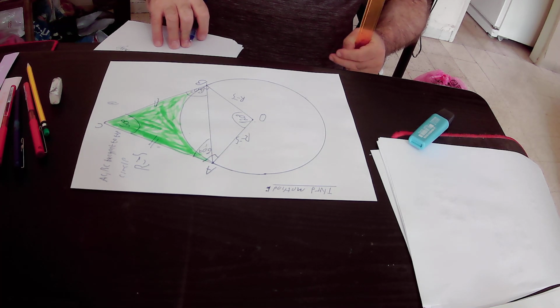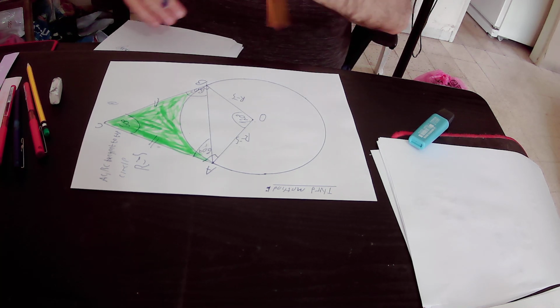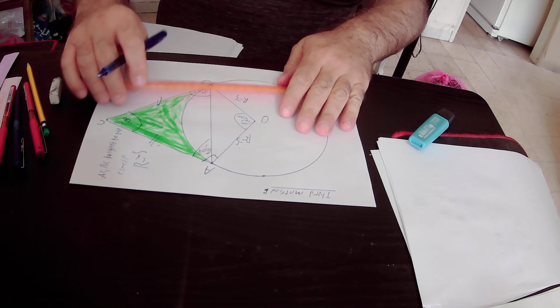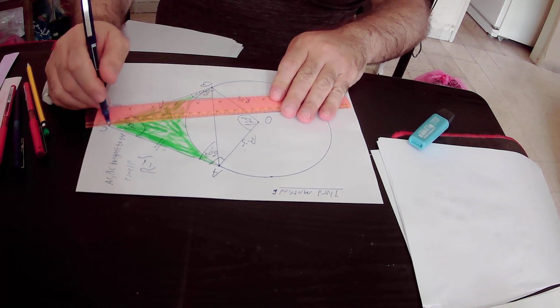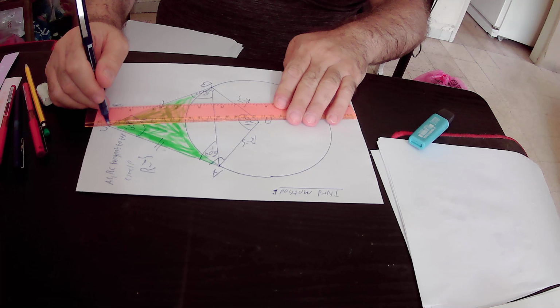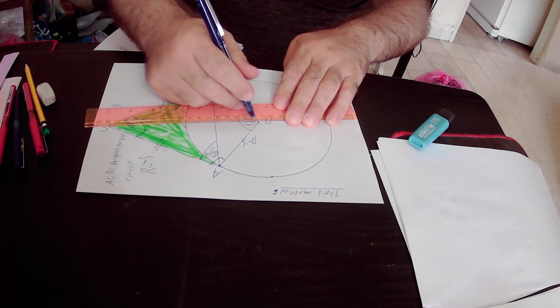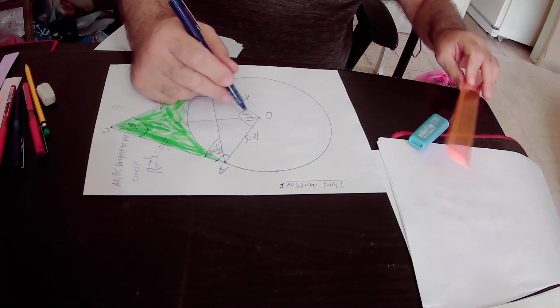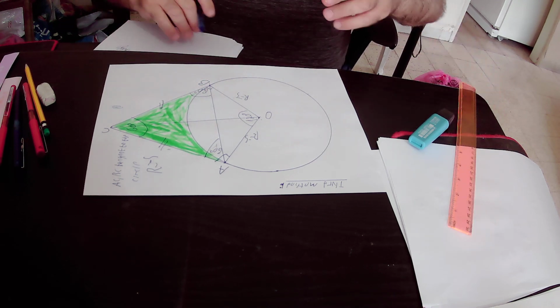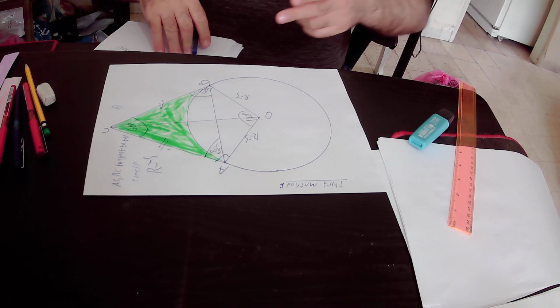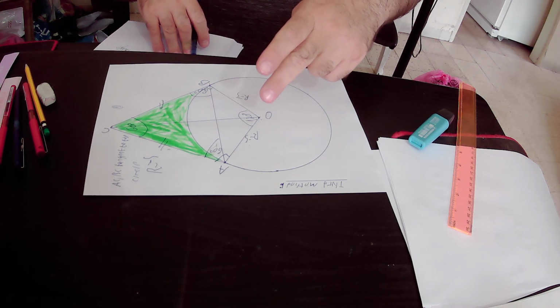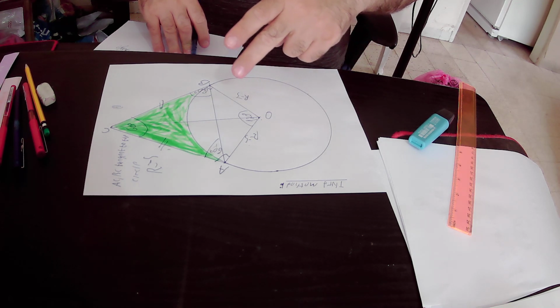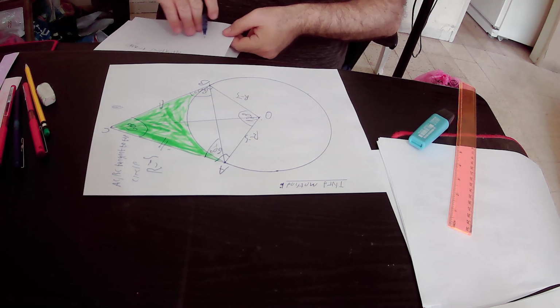We will join together point C and O by a straight line. And again, we will prove that triangle AOC is congruent to triangle BOC.